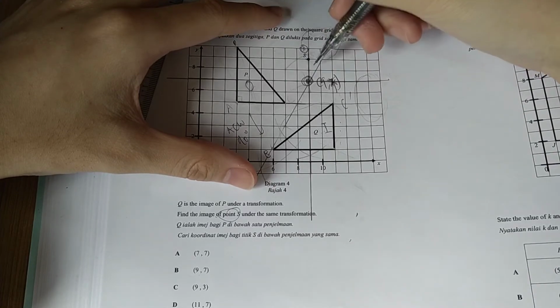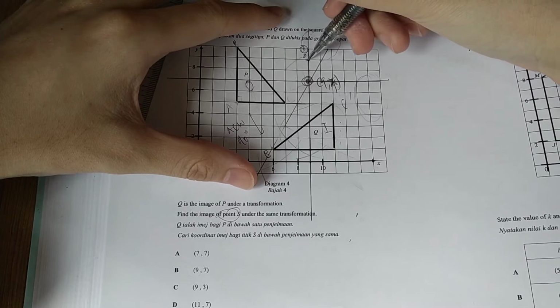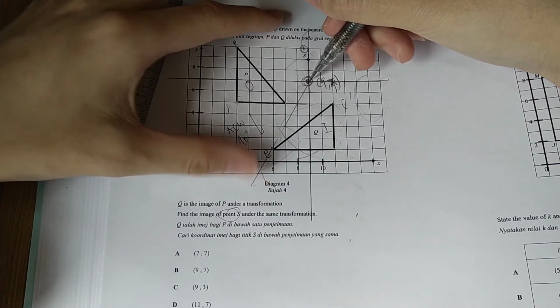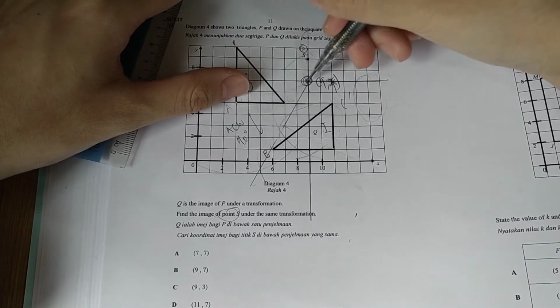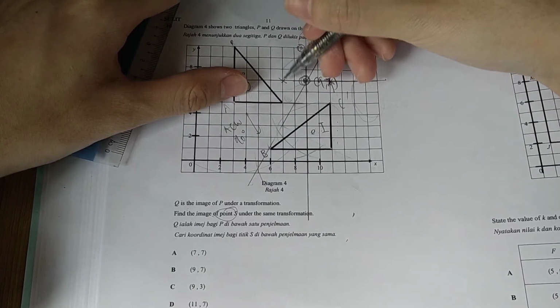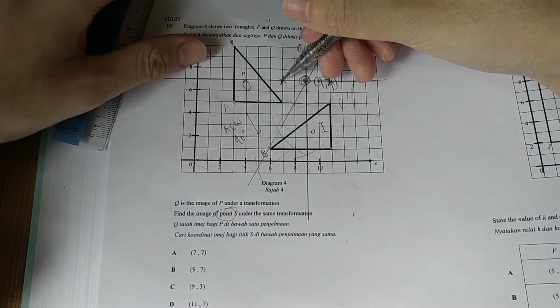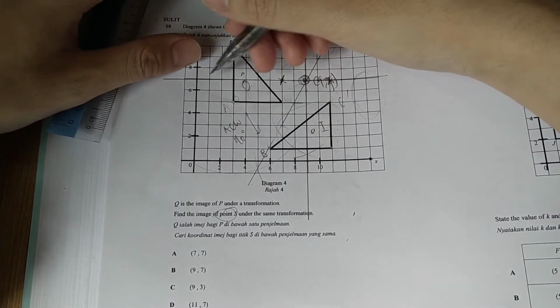And then when you invert, horizontal 0, vertical 2. So when you invert, horizontal 2, vertical 0. But horizontal, don't go horizontal to here. You have to go horizontal to here. And then vertical 0, means no need to go up, no need to go down. So this is the answer. 7, 7.